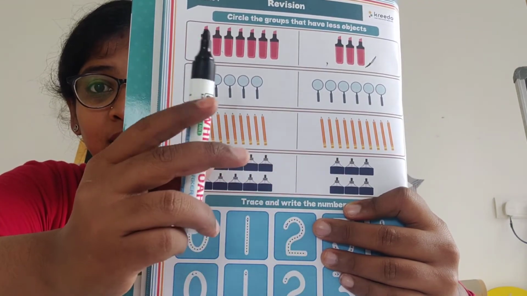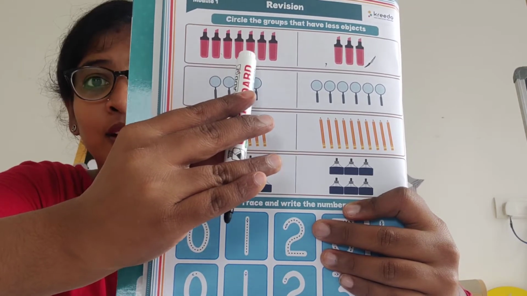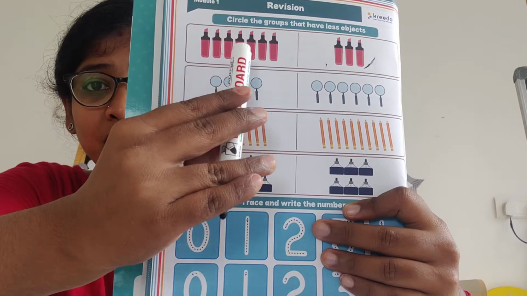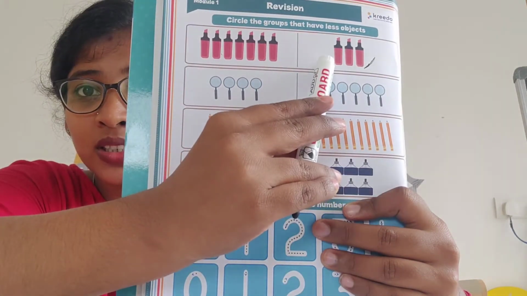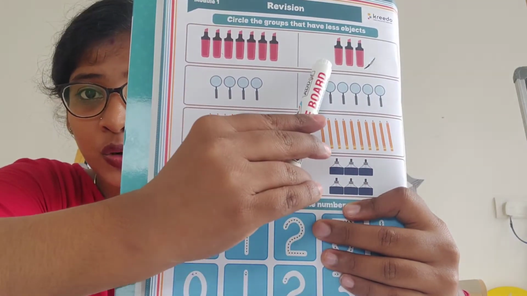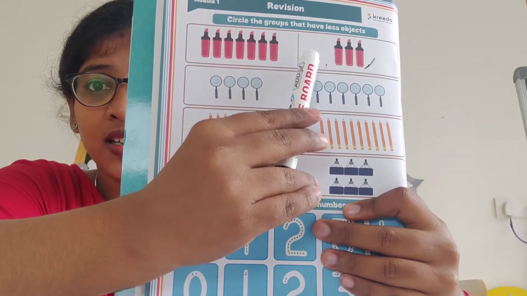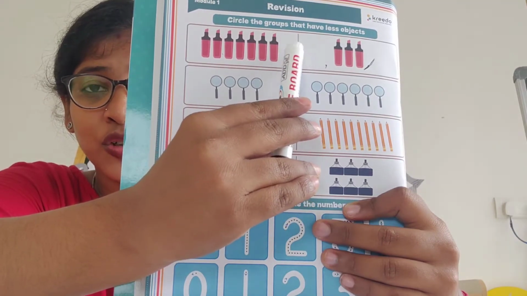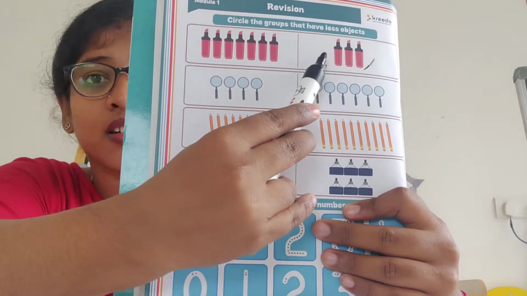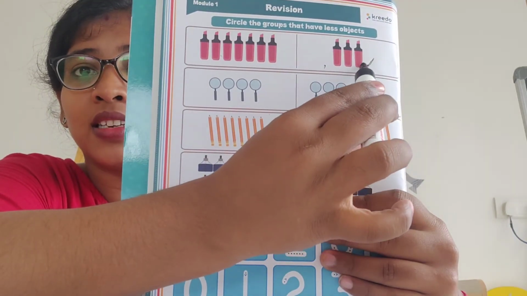Let us start counting. 1, 2, 3, 4, 5, 6, 7. This group has 7 objects. And let us count this group. 1, 2, 3. This group has 3 objects. So, which is the least in this? Which group has less objects? This one. So what we are going to do? We are going to circle it. Let us circle.